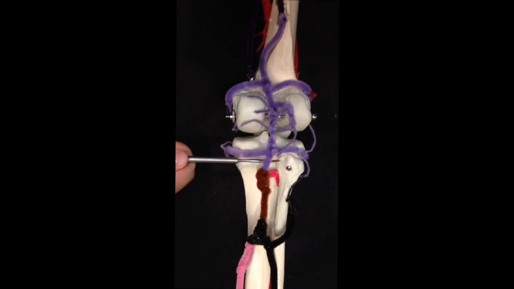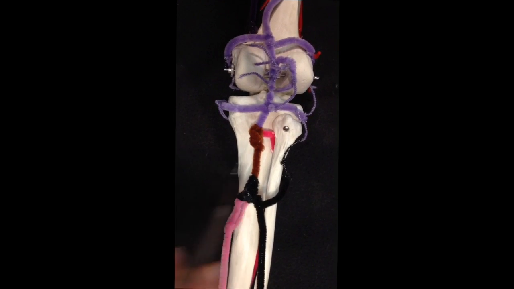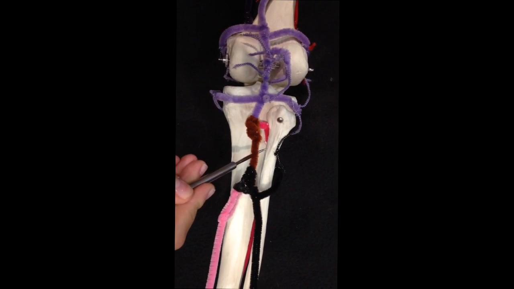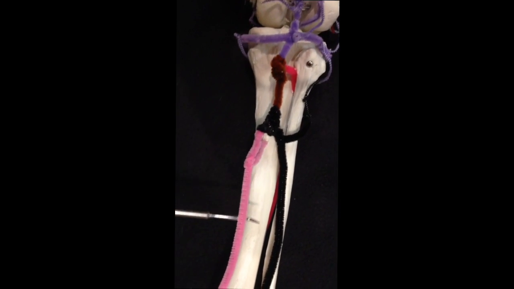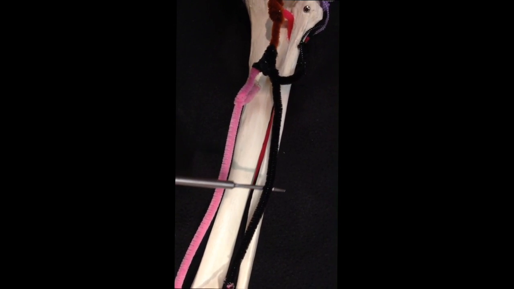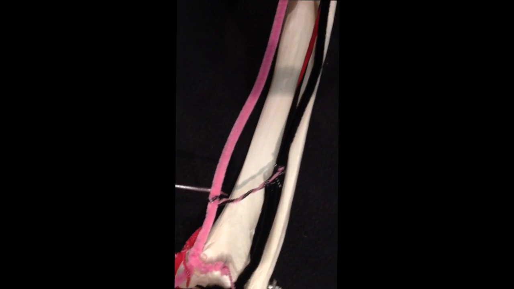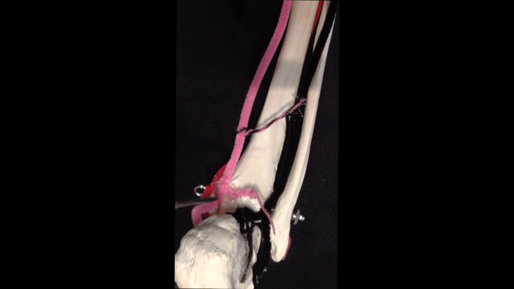At the lower border of the popliteus, the popliteal artery terminates by dividing into the anterior tibial artery and the tibio-peroneal trunk. The tibio-peroneal trunk further divides into the posterior tibial artery and the peroneal artery. The posterior tibial artery continues inferiorly along the surface of the deep muscles. It then gives off the posterior medial malleolar artery.